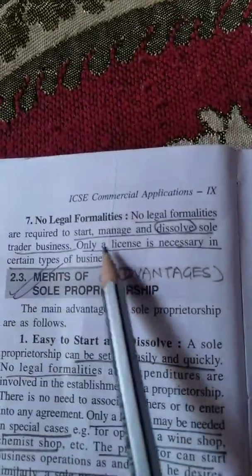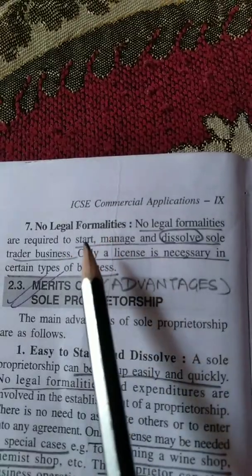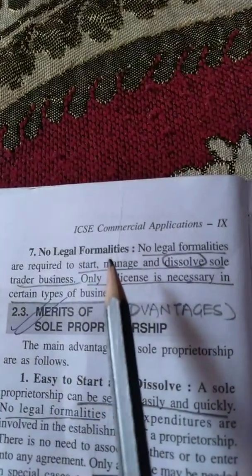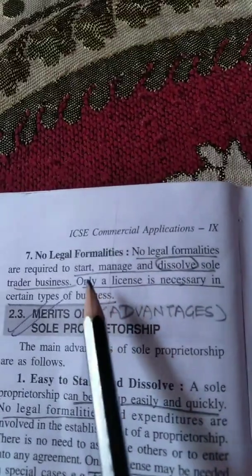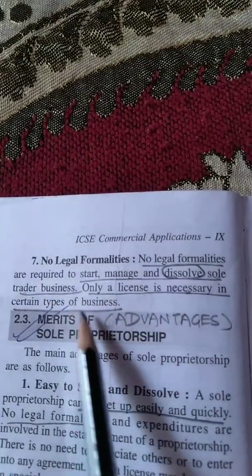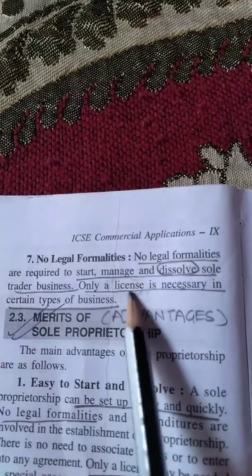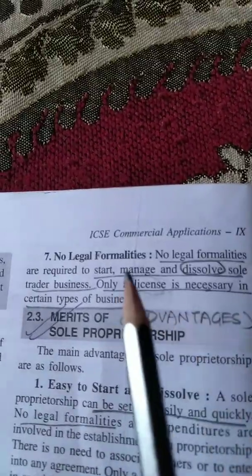Then no legal formalities. It is very easy to form a sole proprietorship, and in the same way it can be ended in a very easy manner. No legal formalities are required to start, manage or dissolve the business. In some businesses only a license is required, and that is also not necessary in all the businesses. All right, students. So these are the characteristics.